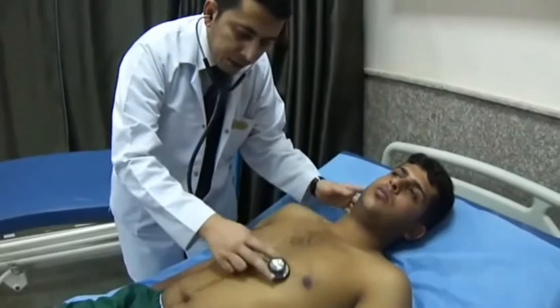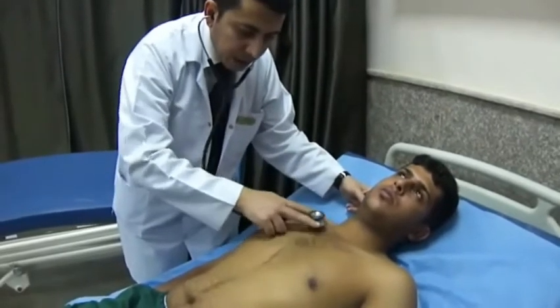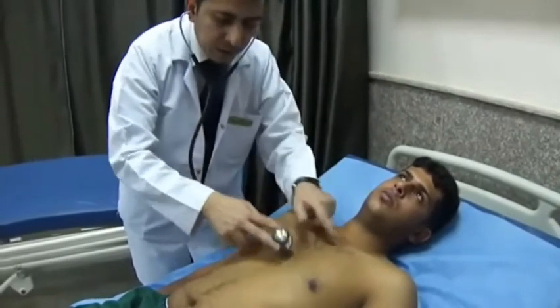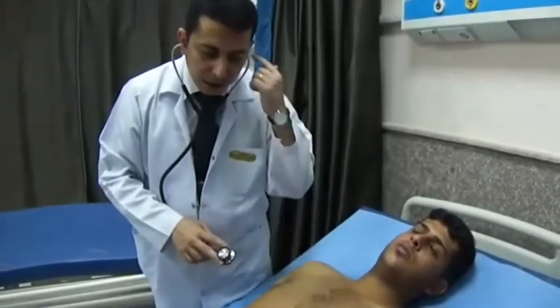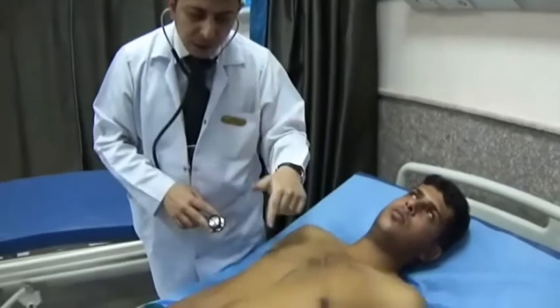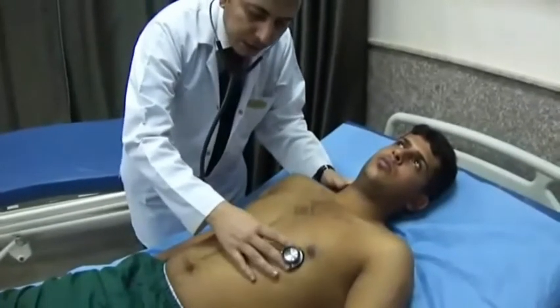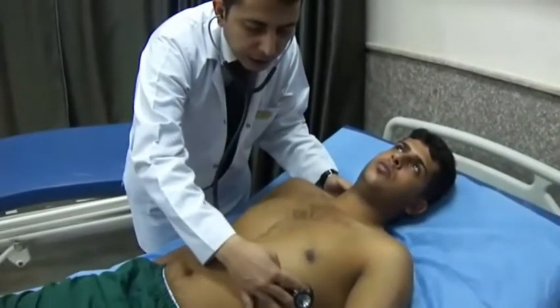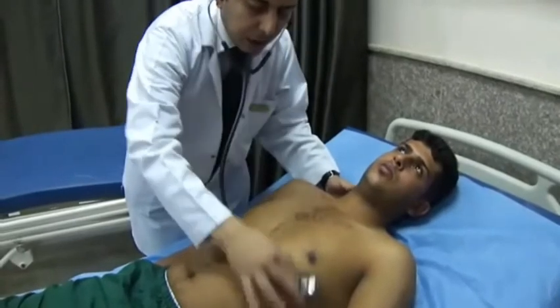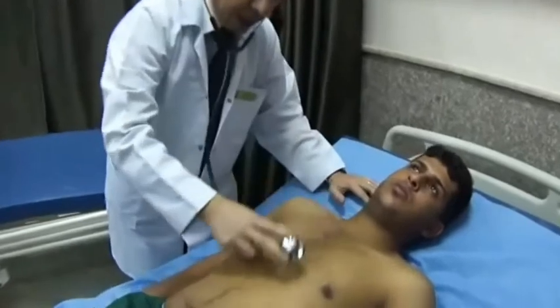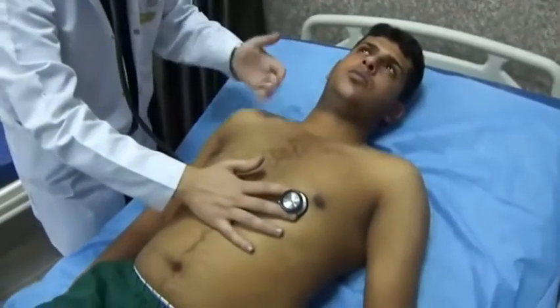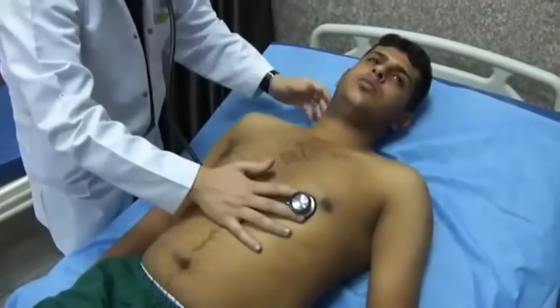Second, I have to check where the murmur is maximally localized from this area. This is the area of maximum localization, and then the character of the murmur, and then the radiation. For example, here if I hear a radiation till the axilla, or here if I hear a radiation, and then the effect of respiration, inspiration and expiration.